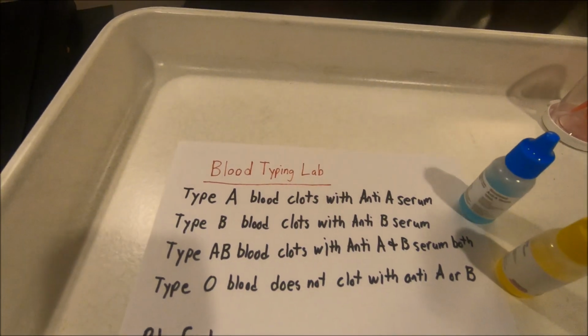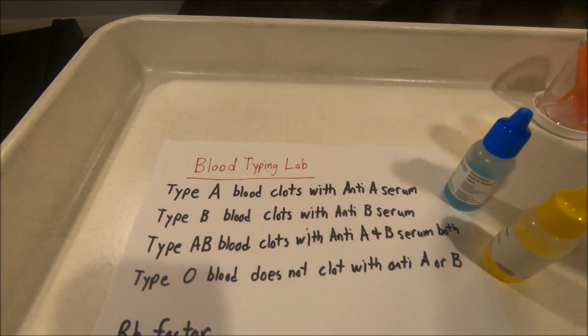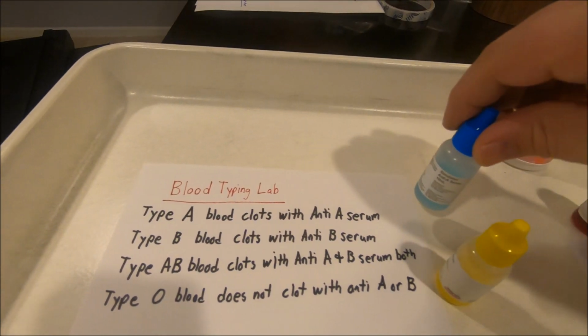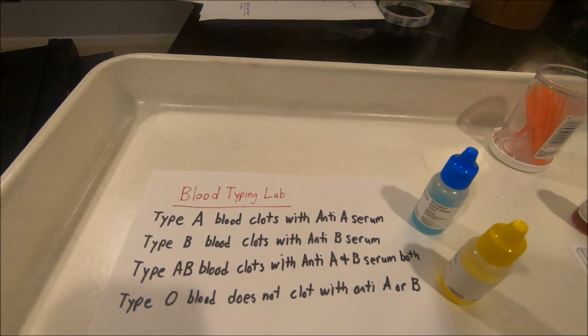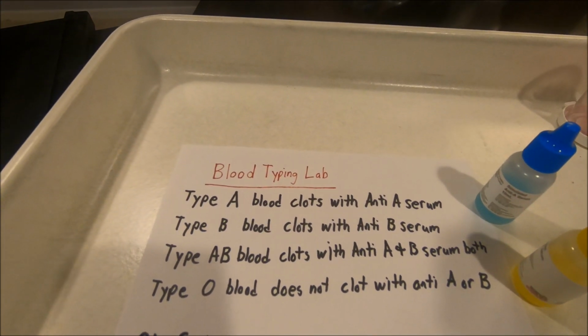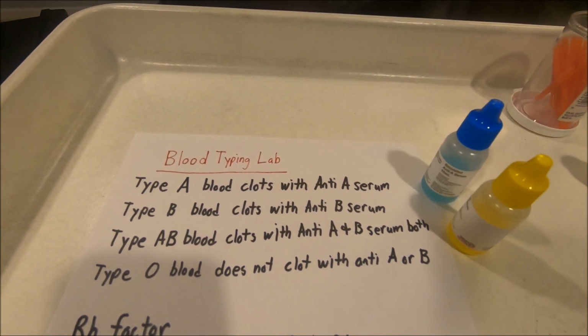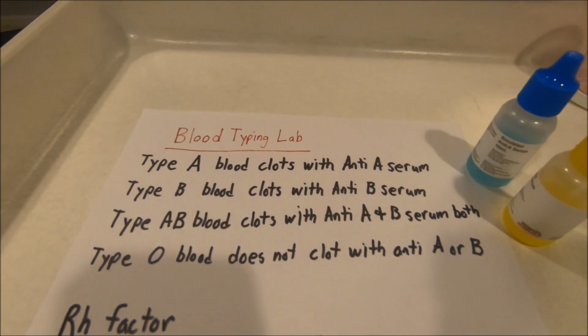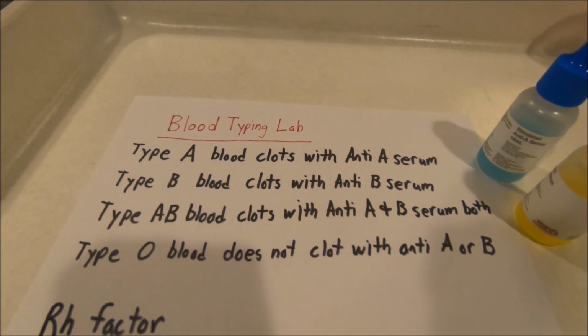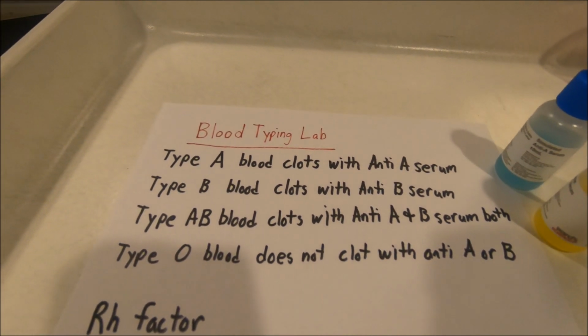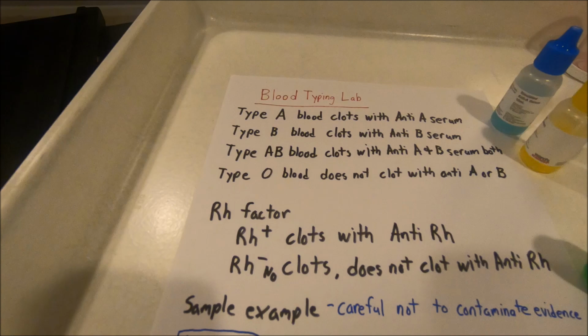Today in Forensic Science, we're going to be looking into blood typing. The idea is that when anti-A serum clots with the blood, you have type A blood. If it's mixed with anti-B serum and it clots, you have type B blood. If it clots with both, we have AB blood, or if it clots with neither, we have type O blood.